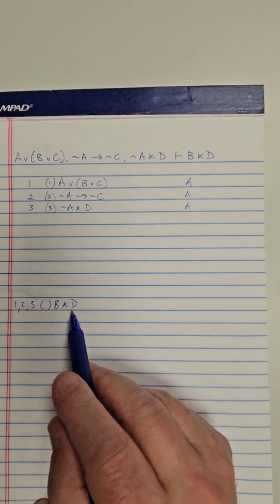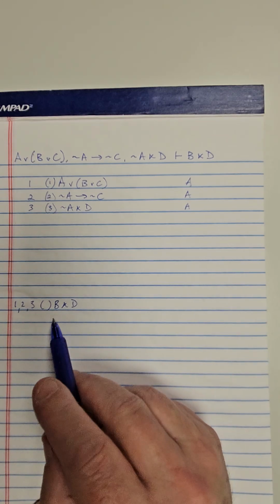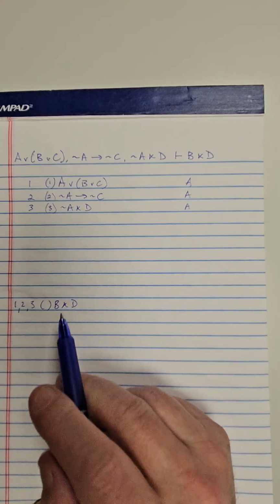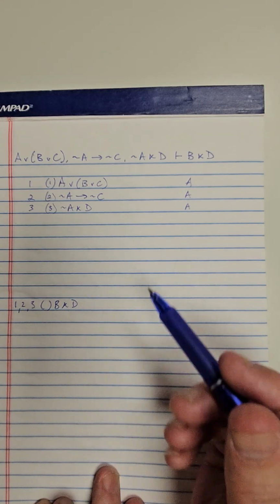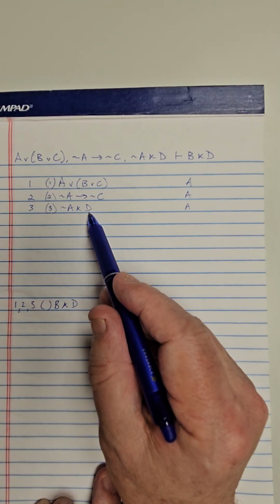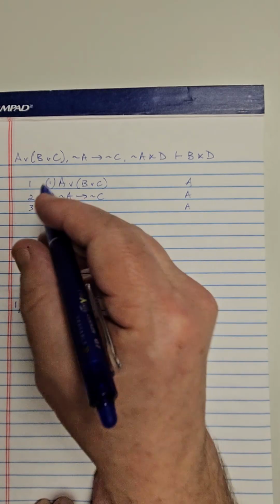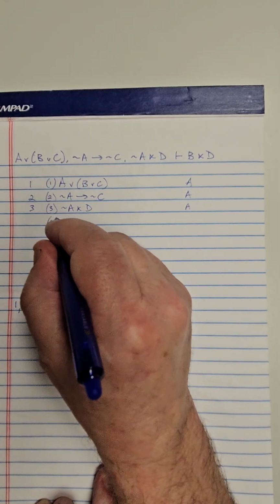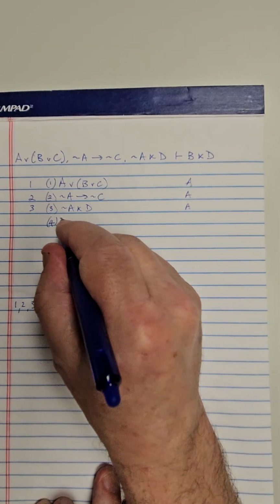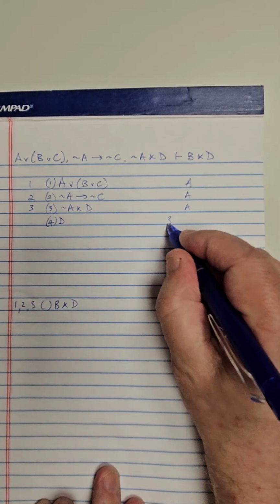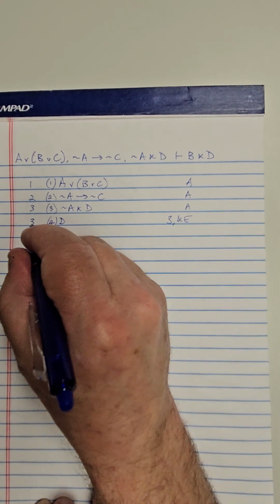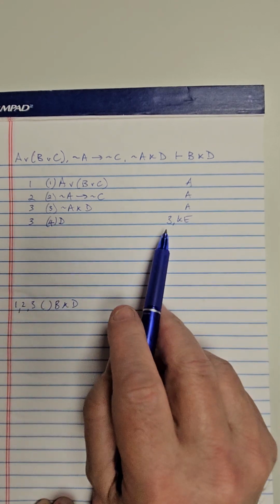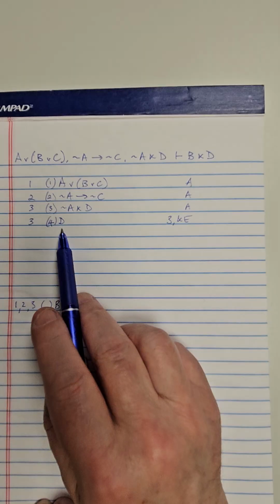And obviously the two sentences we want are B and D. Well, D we can get right away. We can actually just take it out of the conjunction on 3. So that's 3 ampersand elimination. So we're only using one sentence to prove D.